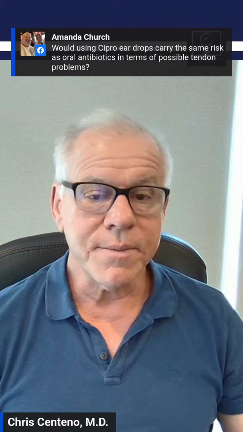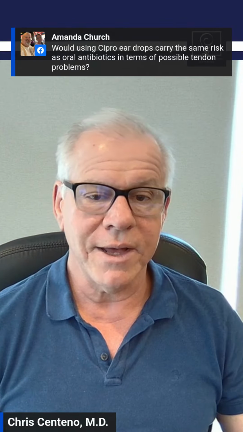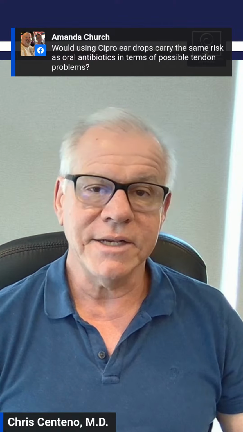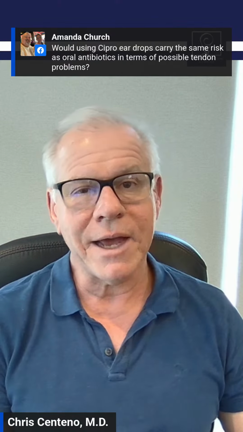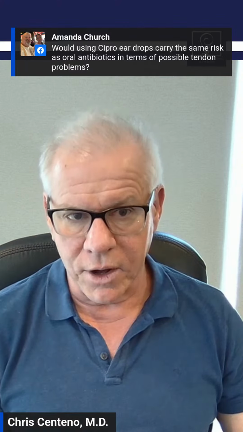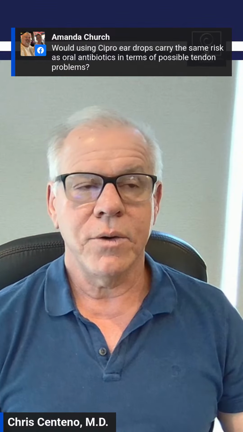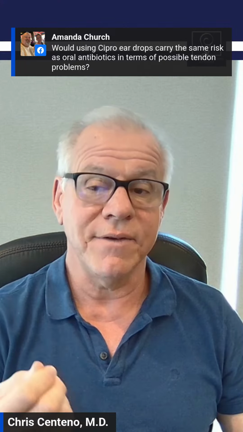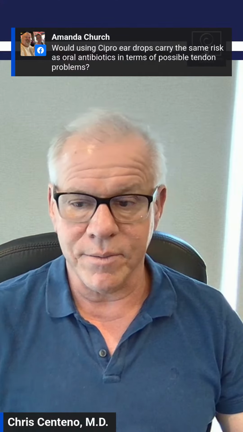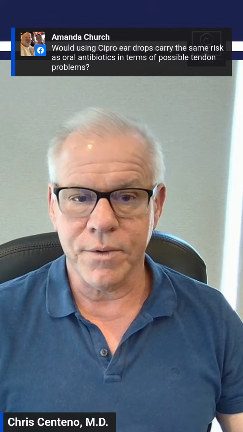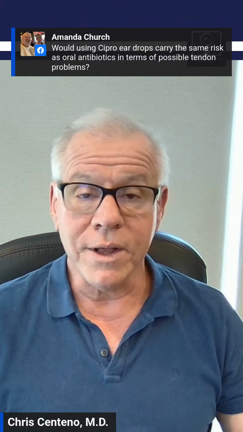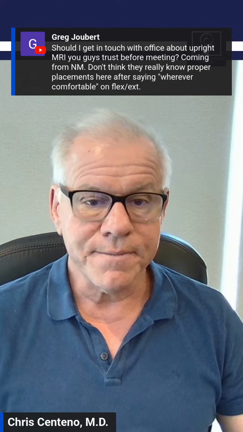Amanda, would using Cipro eardrops carry the same risk as oral antibiotics in terms of possible tendon problems? Less so, because the systemic doses are going to be smaller. So you would think that there would be much less of a likelihood of getting any sort of tendon problems after a Cipro eye drop as compared to taking a Cipro pill orally or getting Cipro IV.